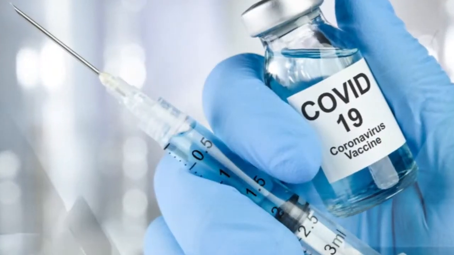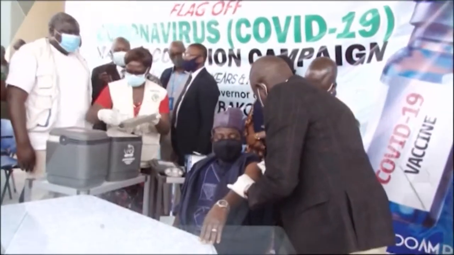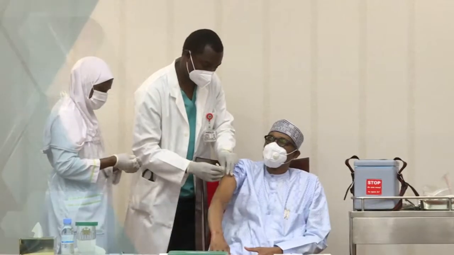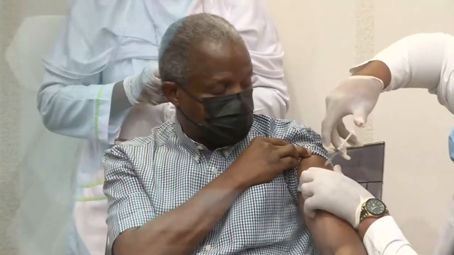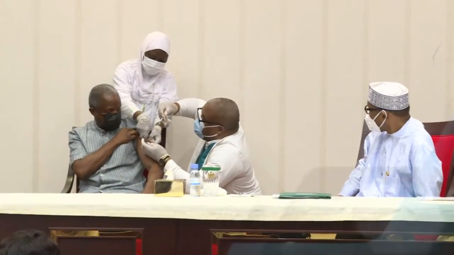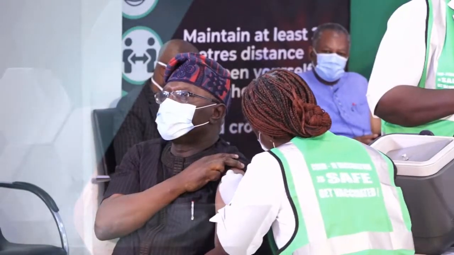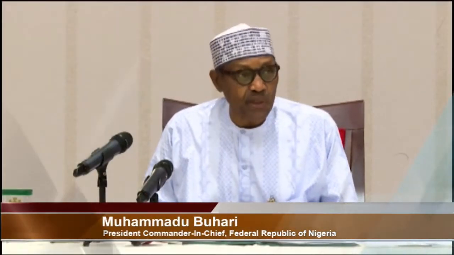Safe country free of coronavirus. I urge all state governments, traditional and religious leaders to take the lead in the mobilization effort within their environment and spheres of influence. I similarly urge all eligible Nigerians to present themselves and be vaccinated in accordance with the order of priority already mapped out at the various authorized designated centers only.